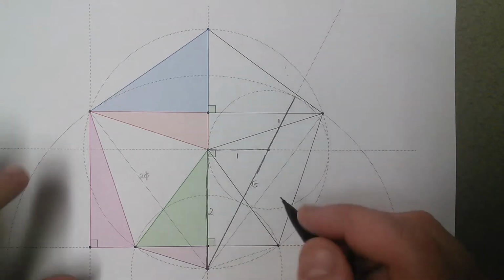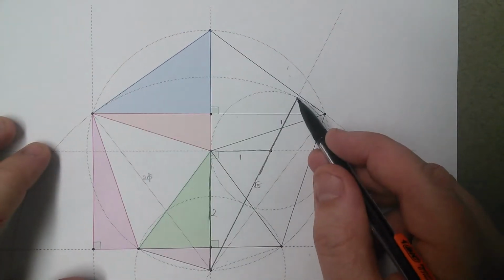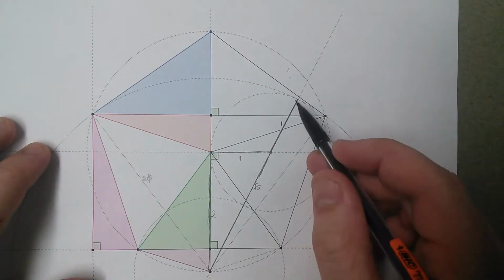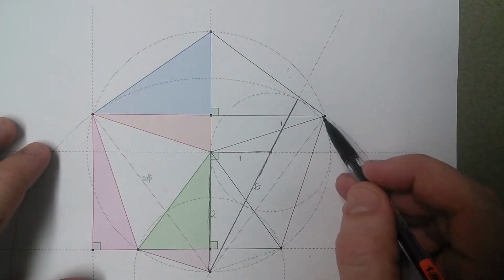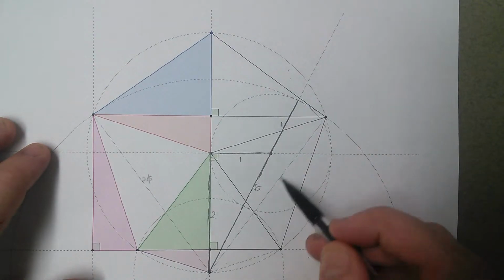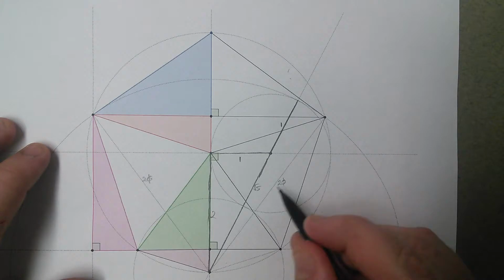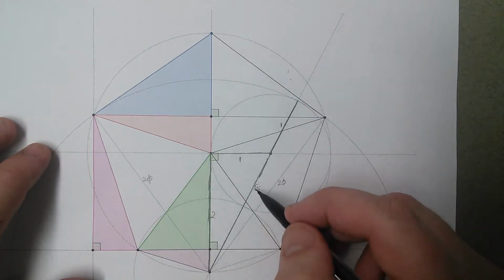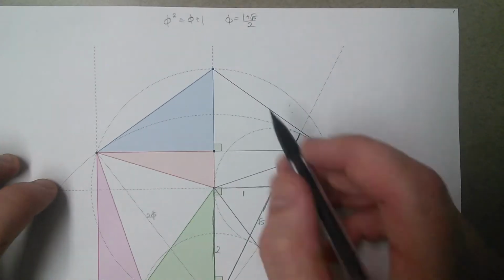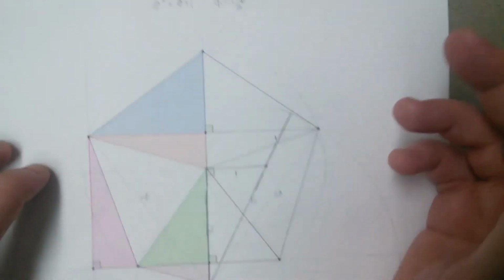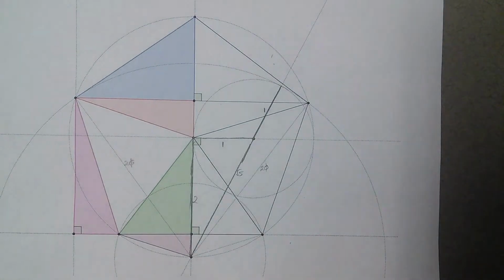The reason is because we took this thing and essentially copied it over to here. This length here is the same as this length. 1 plus root 5 is double phi, because you're not having that denominator of 2. So that's good.